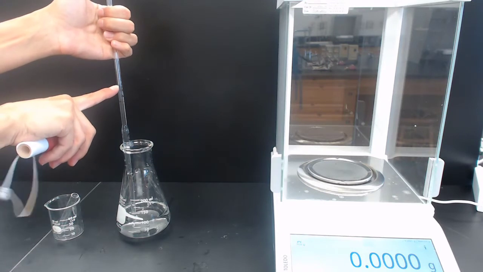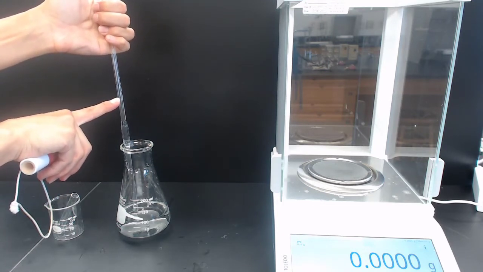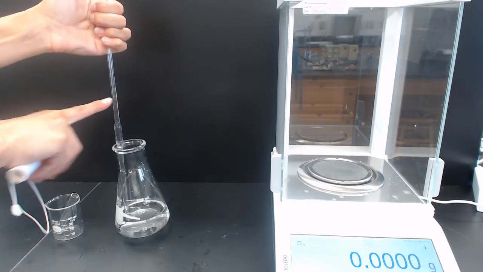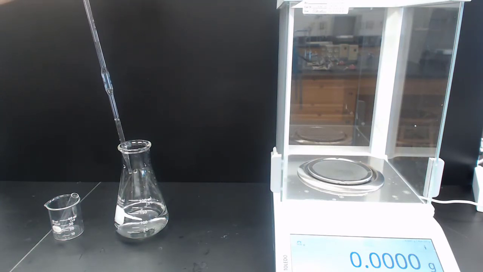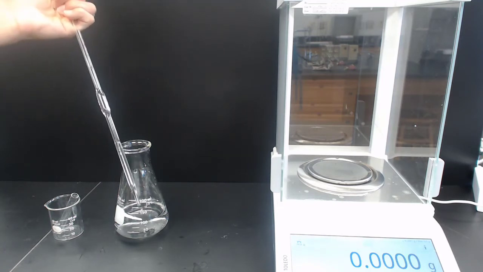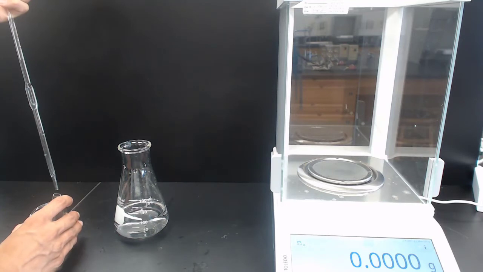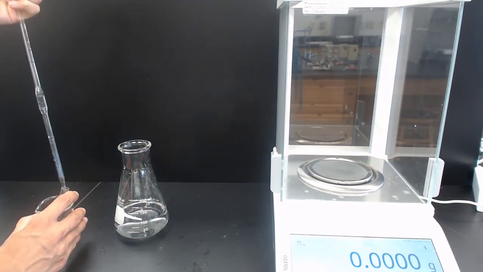The level is now here, and I need it to get to the mark just below it, so I'll wiggle my finger until the bottom of the meniscus hits that mark. We will record our volume in our lab book as 2.00 milliliters anytime we're using this volumetric pipette. I'll then dispense the volume into the test tube.